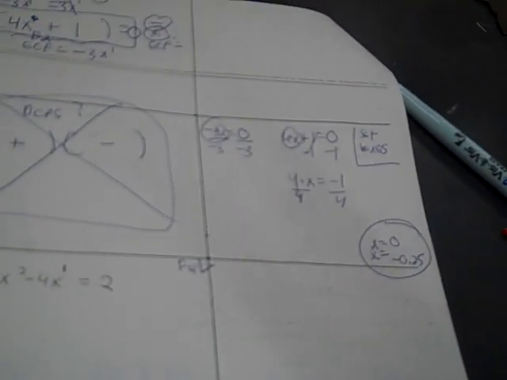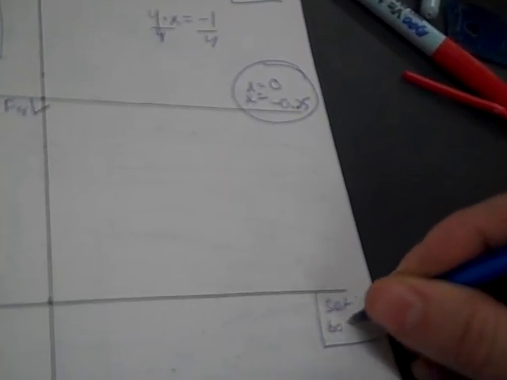Okay, number 4, I have 5x to the second minus 4x equals 2. Now there's two answers because you've got x second. You've also got an x here that would be to the first. So again, when you've got an x second and x first, you have to set in boxes because you can't put x's together if they have different powers.